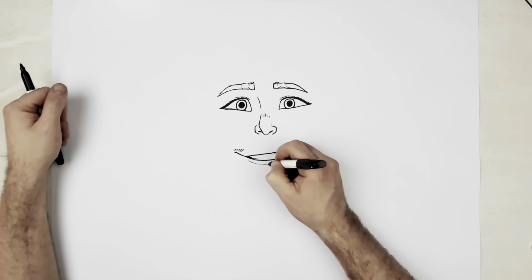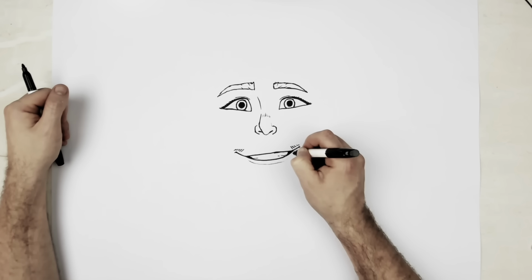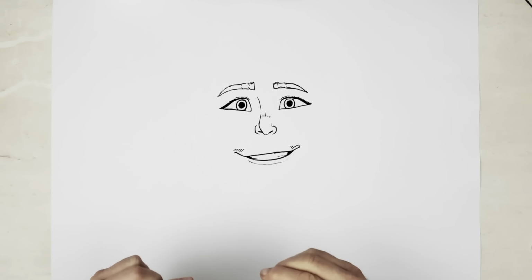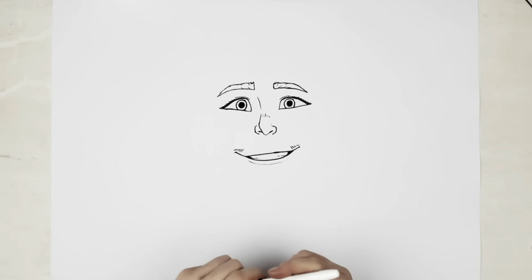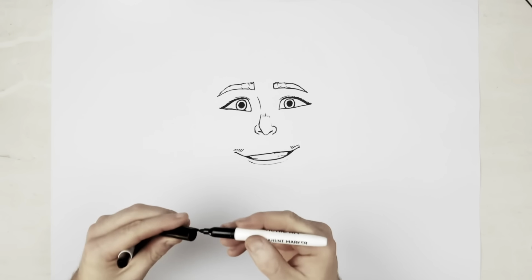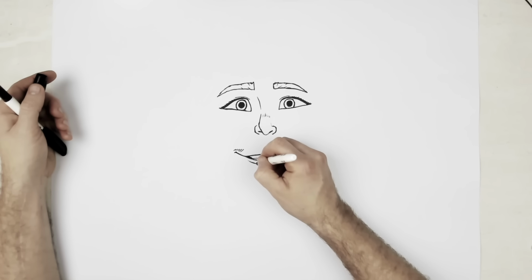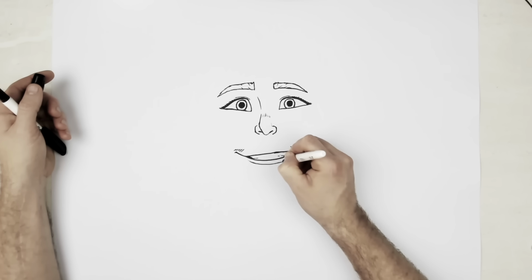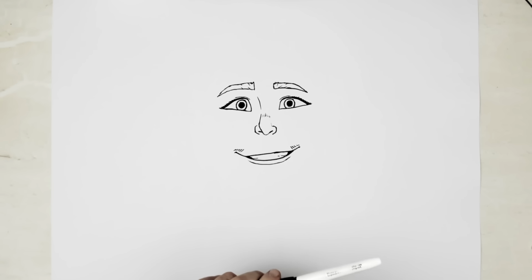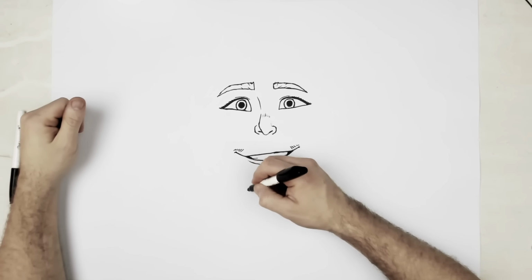He's not like the other characters anyway, like it's not like very big sort of lipstick lips and makeup and stuff. It's kind of just normal. So it's like a light lip line. So kind of like that. And then his chin. He's very soft features, but we'll give him a chin.